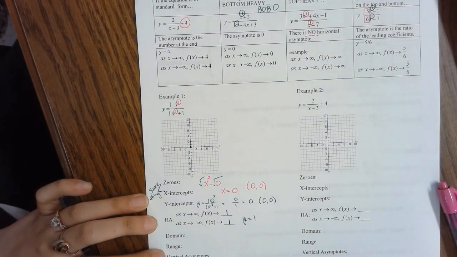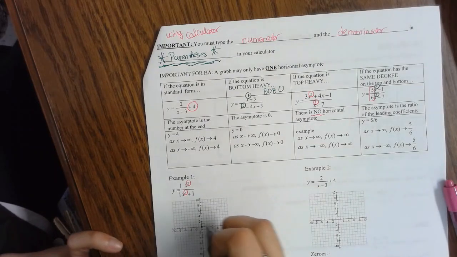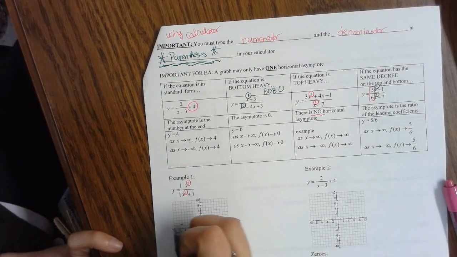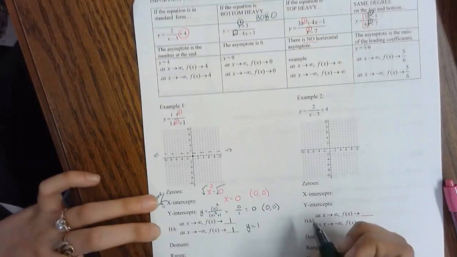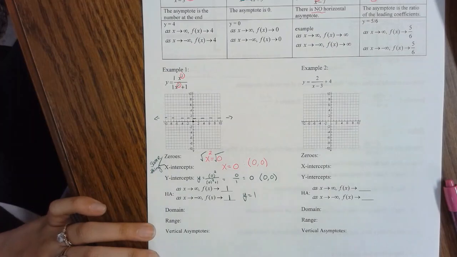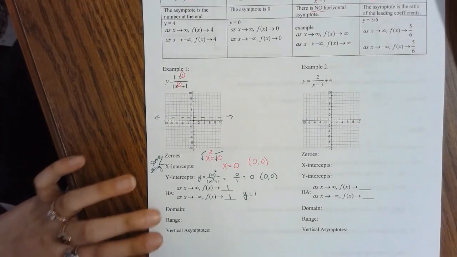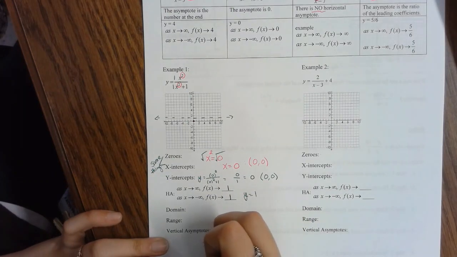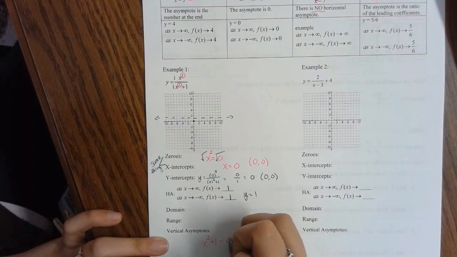I'm going to go ahead, and if I draw that, it's an asymptote, so I'm not actually going to touch it, which is why I drew a dashed line and not a solid line, because I don't actually touch it. I'm going to skip the domain and range and first do the vertical asymptote. That's when we set the denominator equal to 0. So we have x squared minus 1, plus 1. I'm going to set it equal to 0.